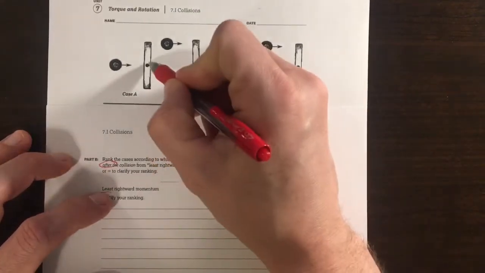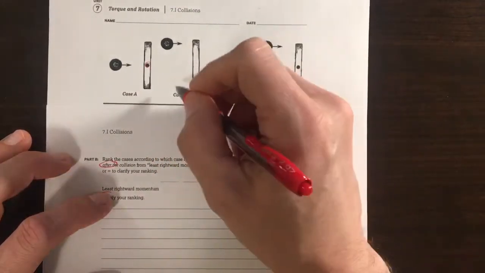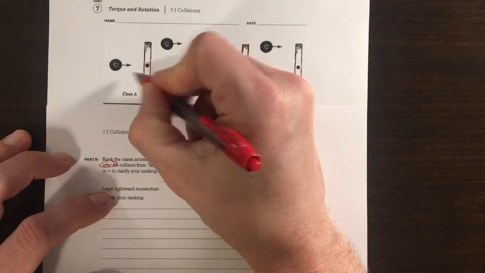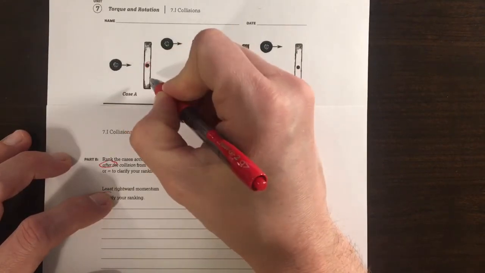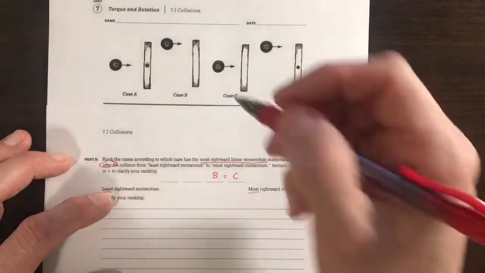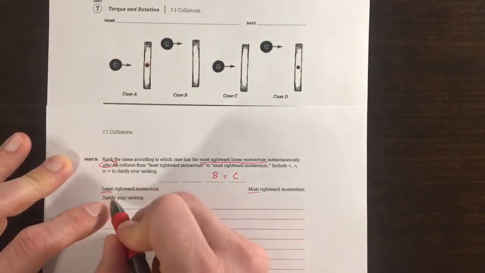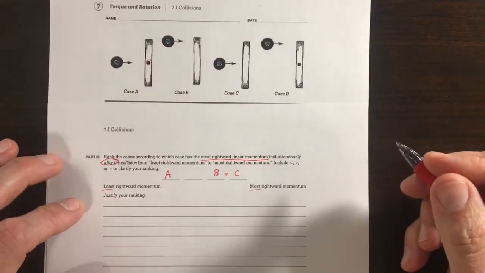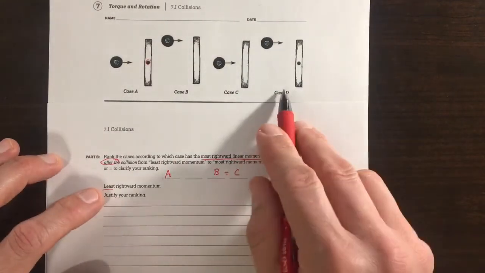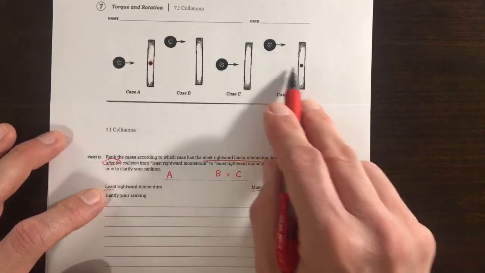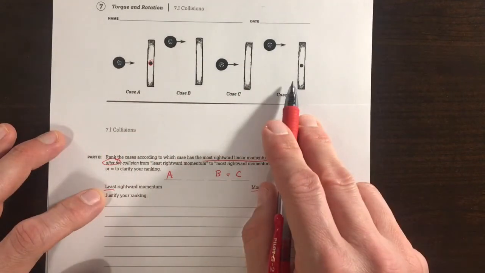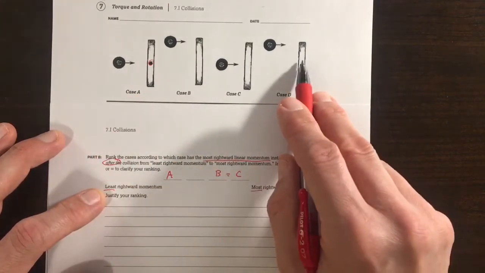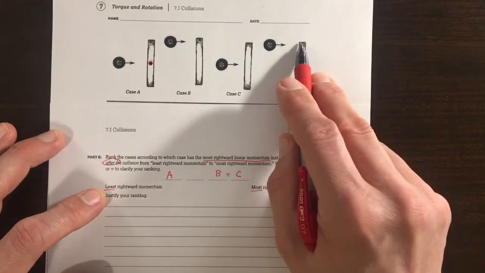A, it hits at the center. And if it hits at the center and sticks to it, then the rod's not going to go anywhere because it's fixed. And if it sticks to it, then the puck is not going to go anywhere either. So both of them are instantly going to stop. That's going to have the least, because 0 is going to be the least. And then this case D, even though it's a similar scenario in that both of them have the same linear velocity, it hits not at the center, but at the edge.